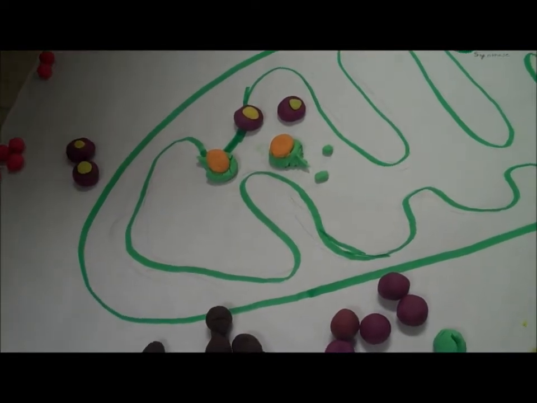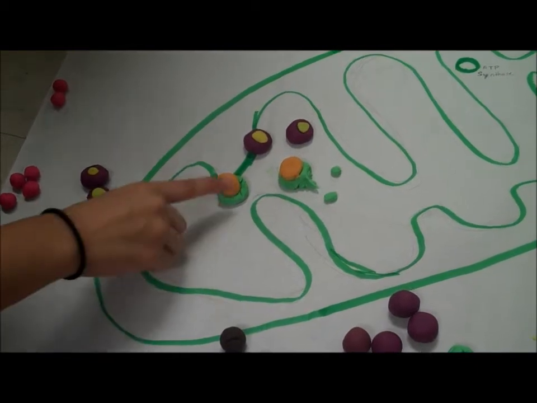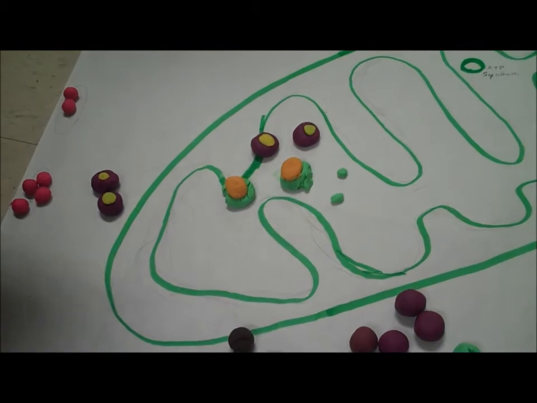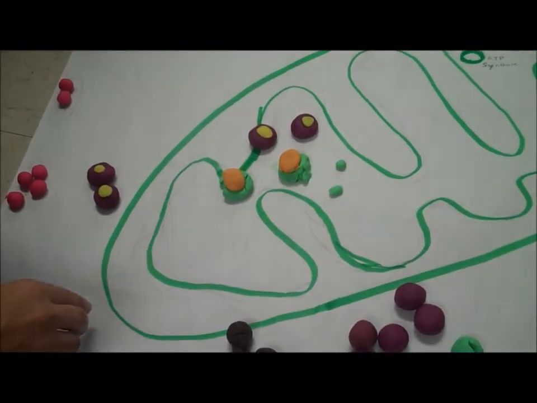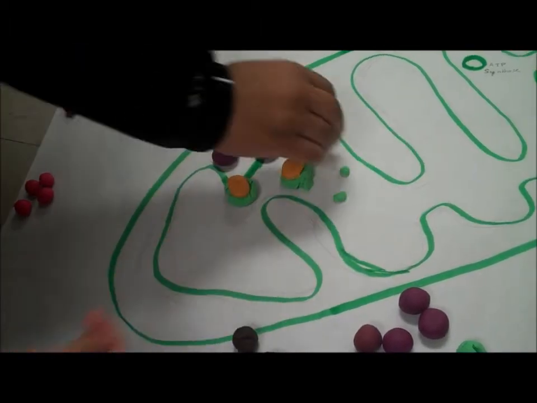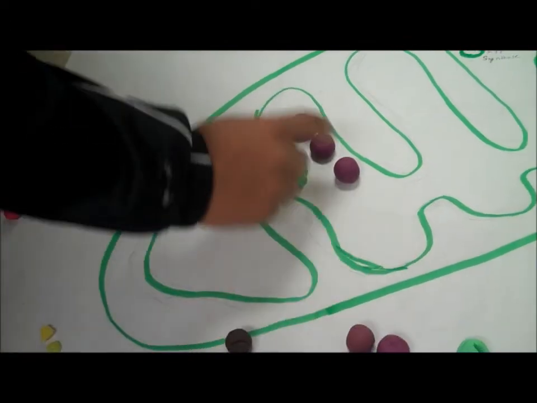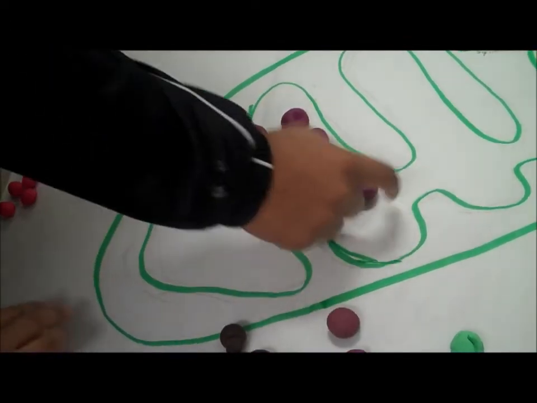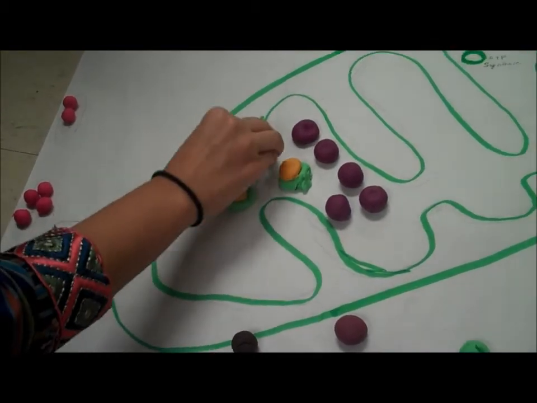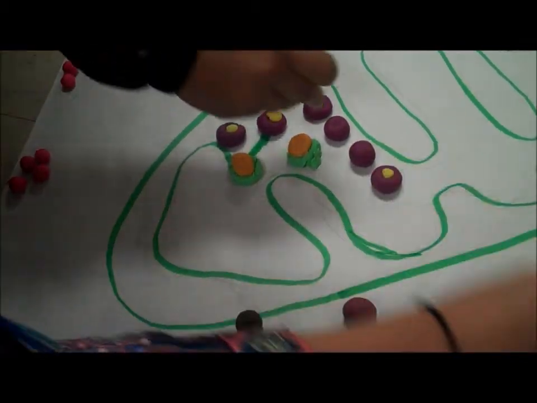This next step is called the Krebs cycle, which also takes place in the mitochondrial matrix. There are currently 2 acetyl-CoA present in the matrix. For each acetyl-CoA, 3 NADH are formed for a total of 6. The NAD+ each obtain 1 electron to form NADH.